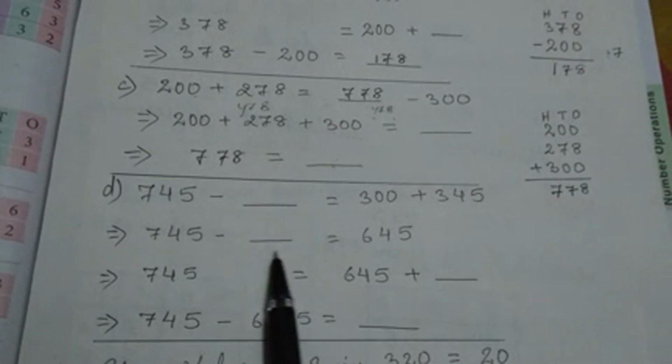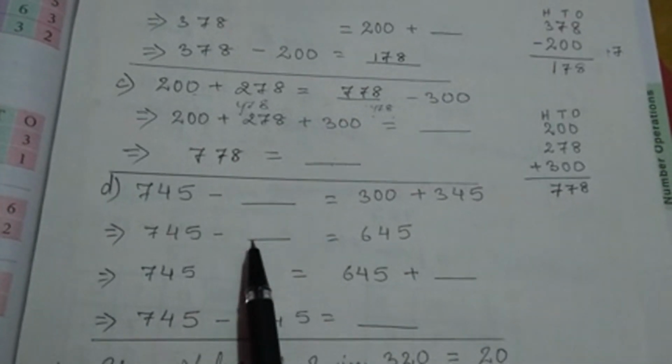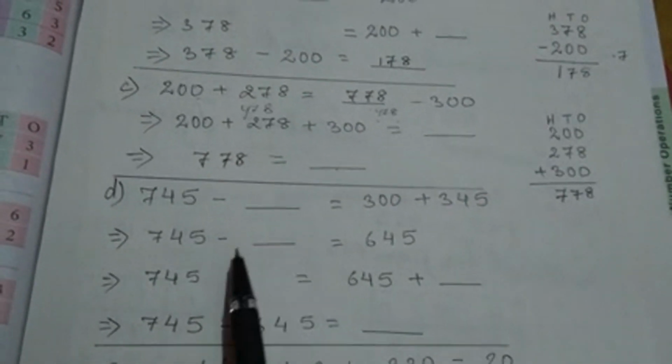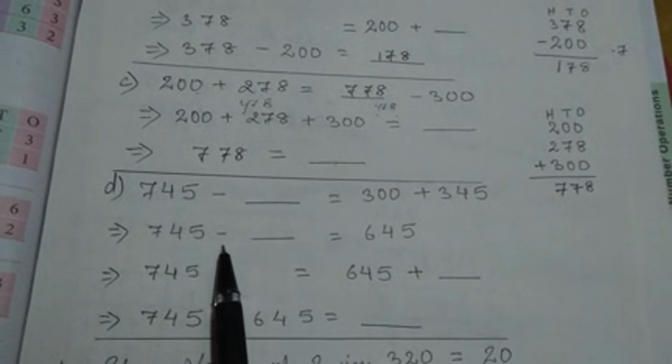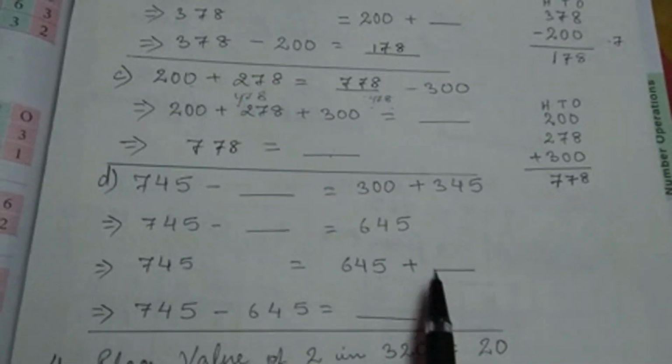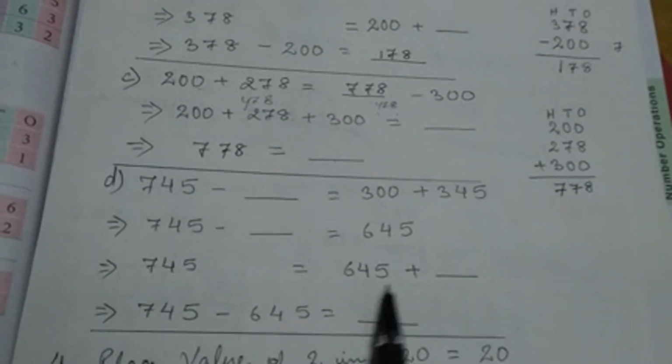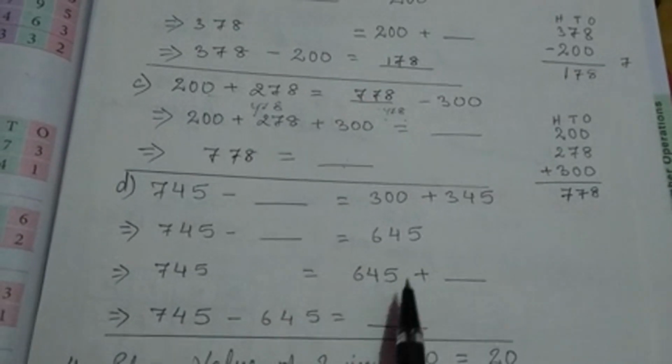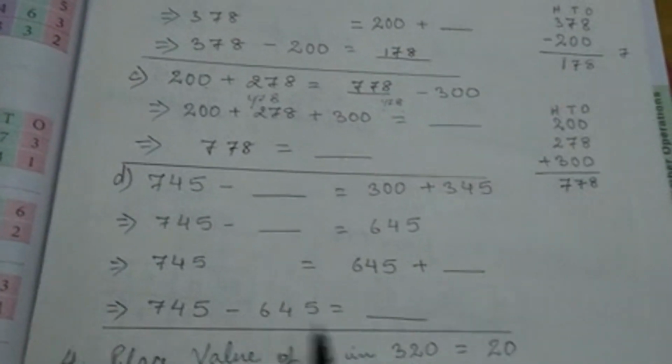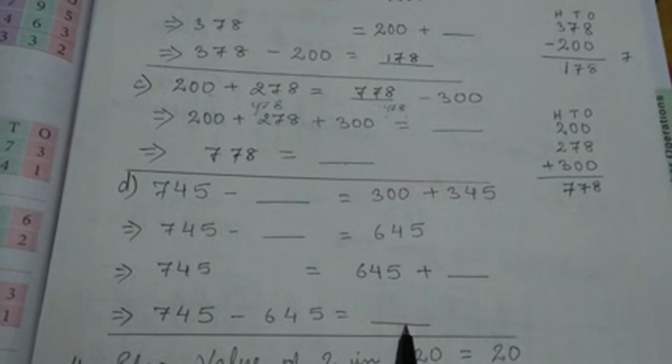Okay, because this is plain empty, we don't know what this is, so we have to separate it. After separating, this was minus and this becomes a plus now. Now this 645 is in plus now. We can bring this side so that we may be able to find what the answer is here.